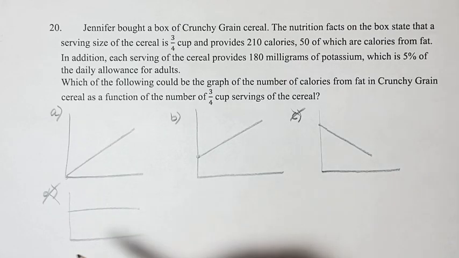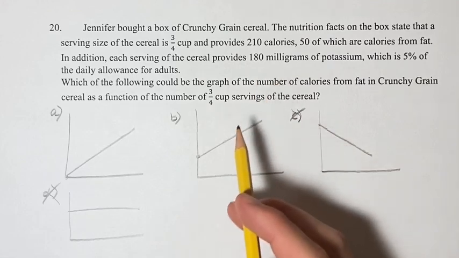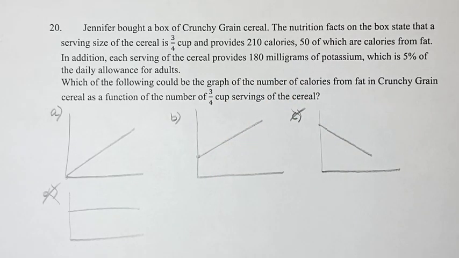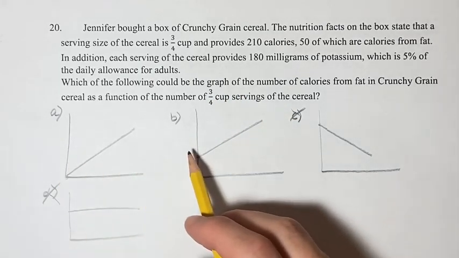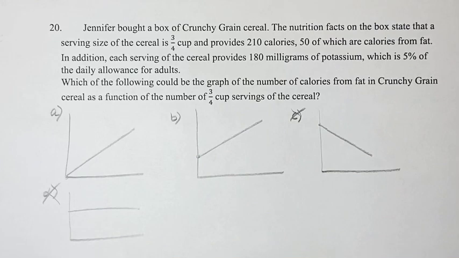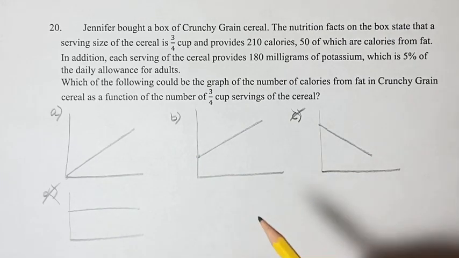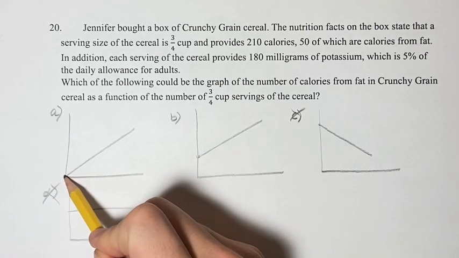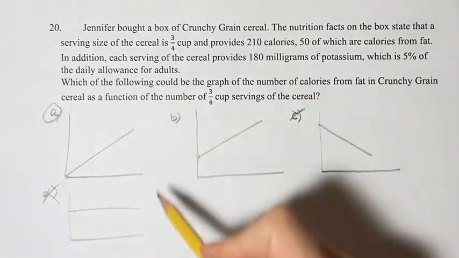Well, it's y, which is the number of calories, when x is equal to 0, when there are 0 servings of the cereal. So when there are 0 servings of the cereal, are there 0 calories or some positive number of calories? Well, if there are 0 servings, there's 0 cereal, and therefore there are 0 calories in the cereal. So it starts from 0. Which means A has to be your final answer, and it can't be B.